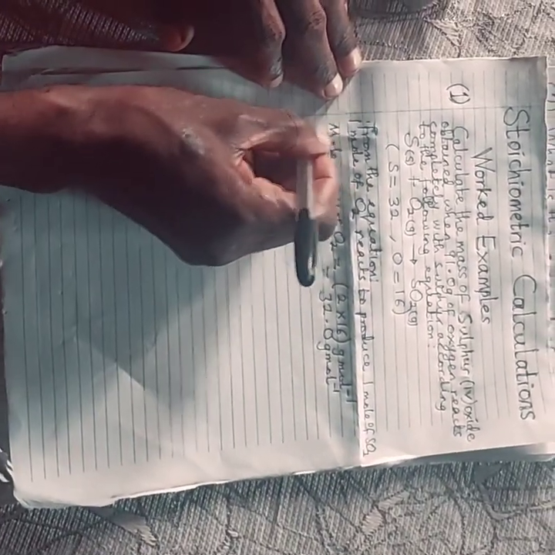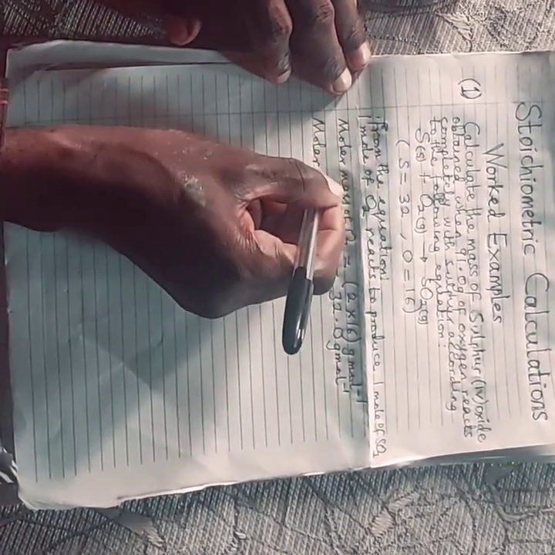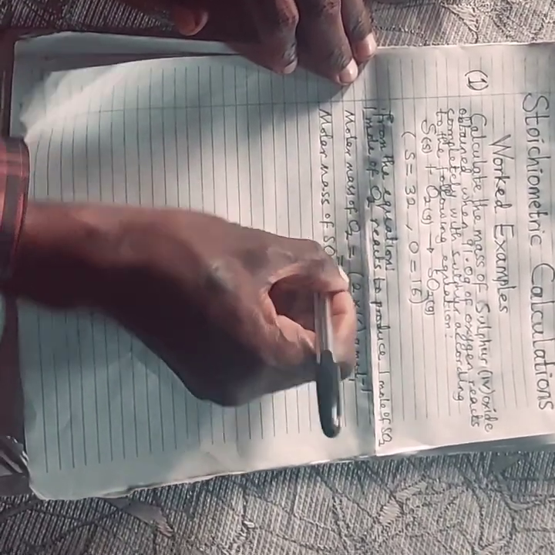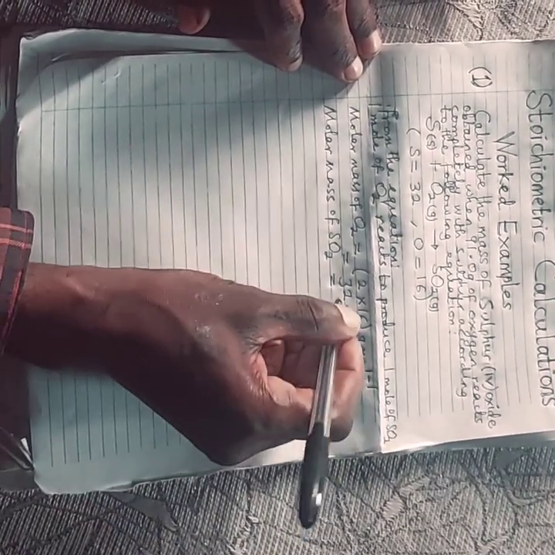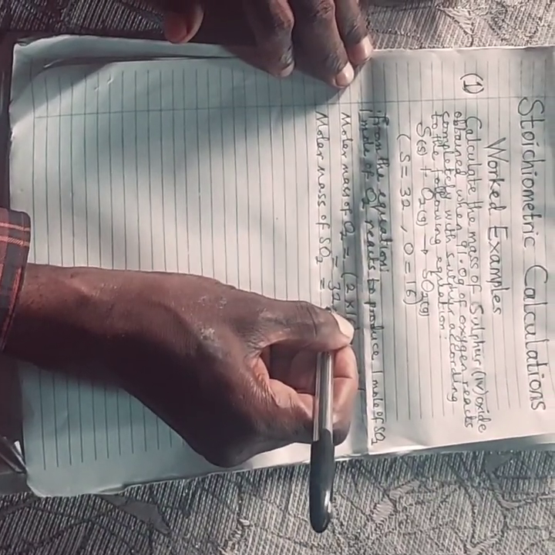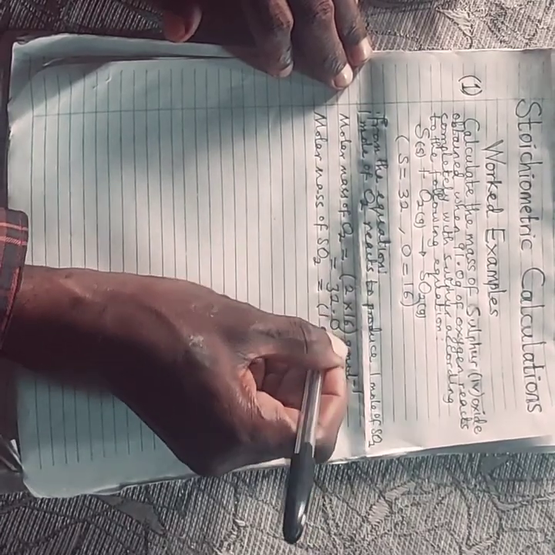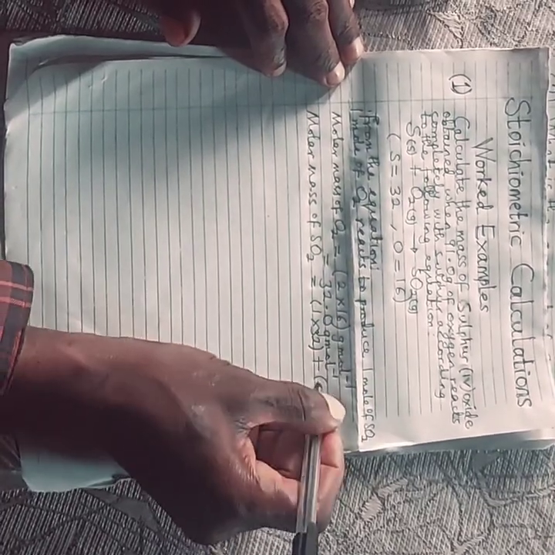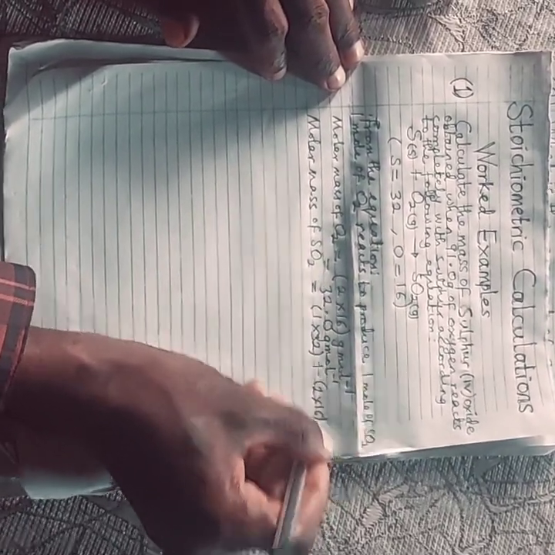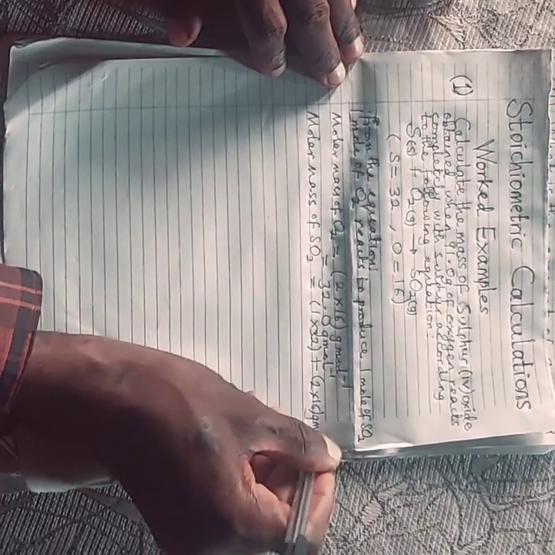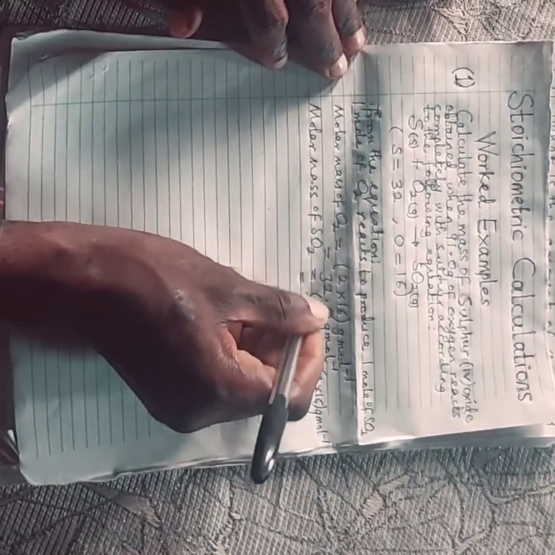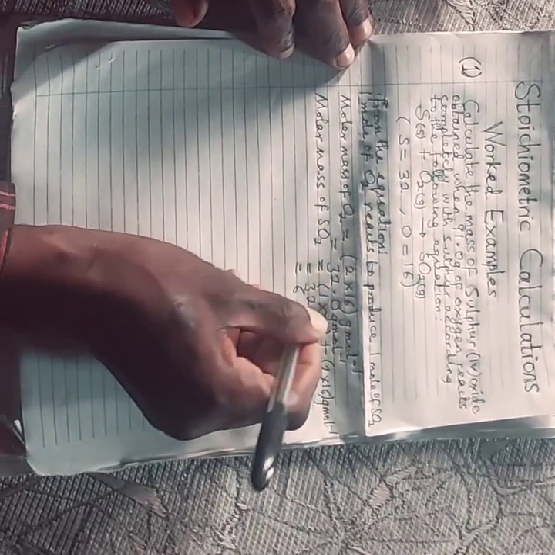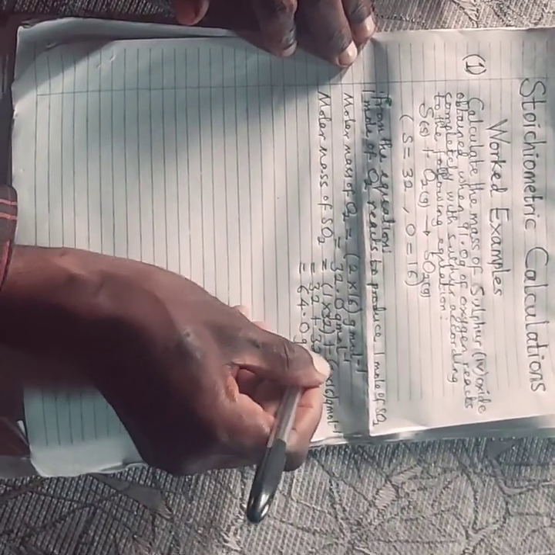The same way we calculate the molar mass of the other one, which is sulfur 4 oxide, molar mass of SO2. You add up the atomic masses of the atoms, sulfur and oxygen, so you have 1 times 32 plus 2 times 16 gram per mole, and that gives us 32 plus 32, which is 64.0 gram per mole.